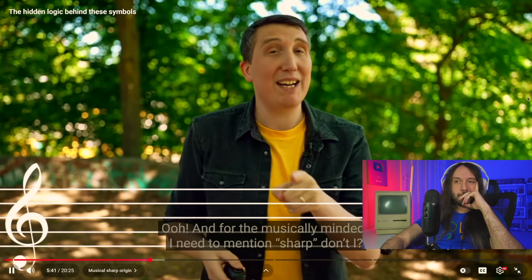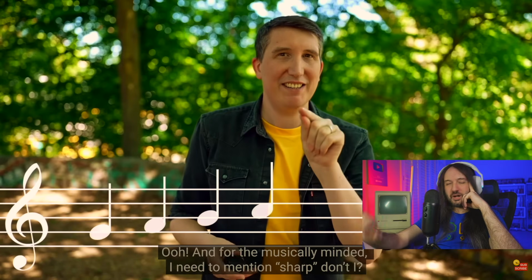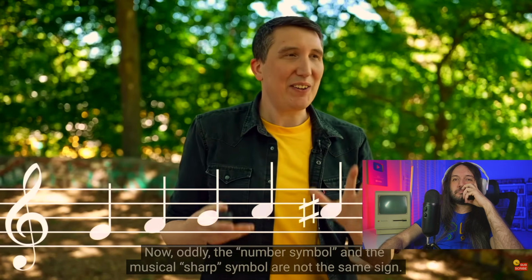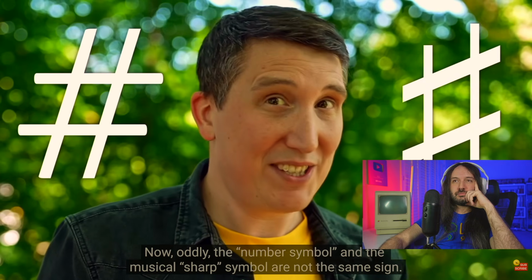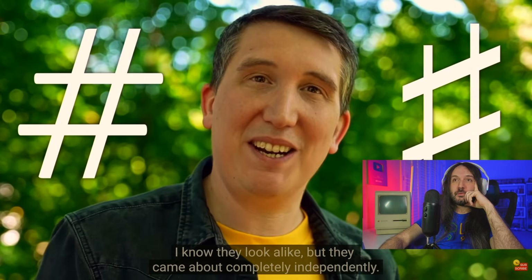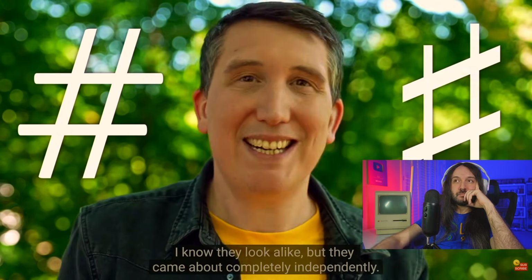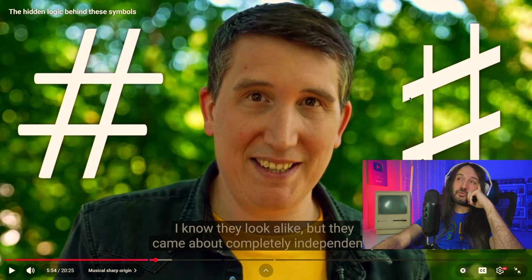Oh, and for the musically minded, I need to mention sharp, don't I? Now, oddly, the number symbol and the musical sharp symbol are not the same sign. I know they look alike, but they came about completely independently. That's amazing. Yeah, of course, that one is slanted. Okay, I want to be honest. I thought they were the same. I never noticed. I guess I don't have a future career as a detective.